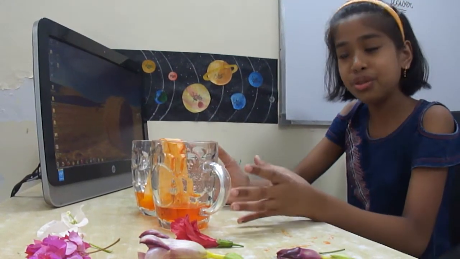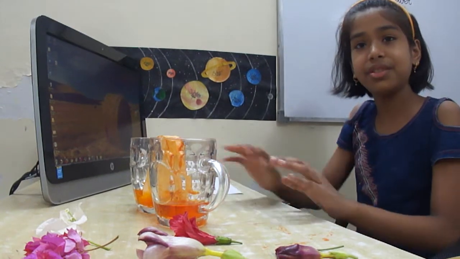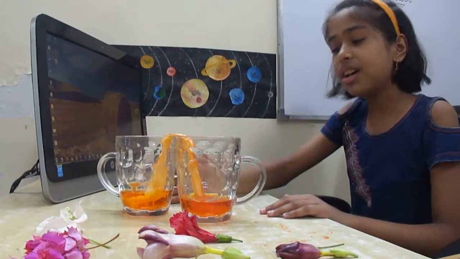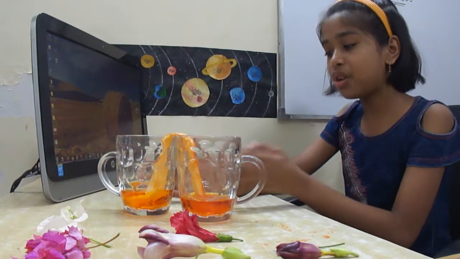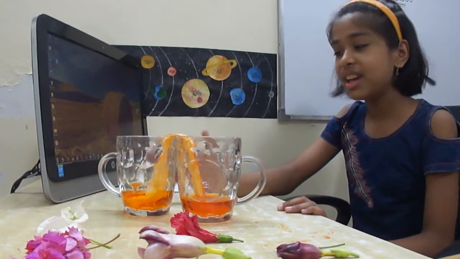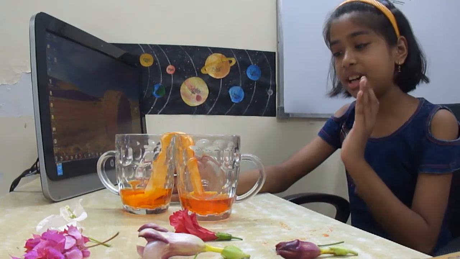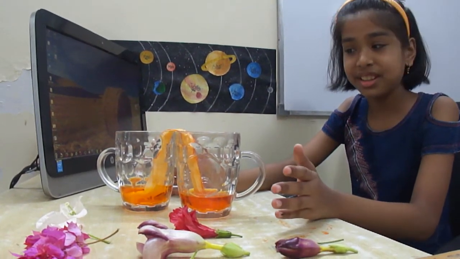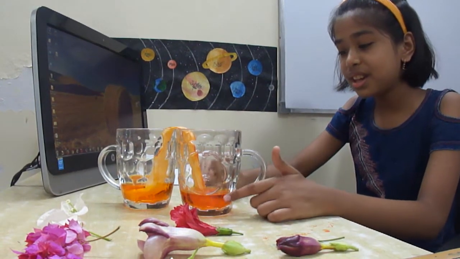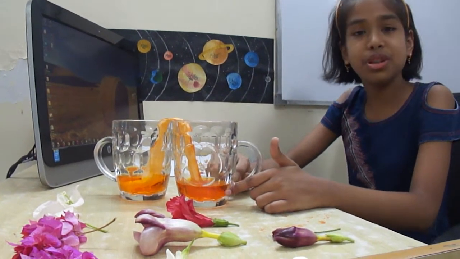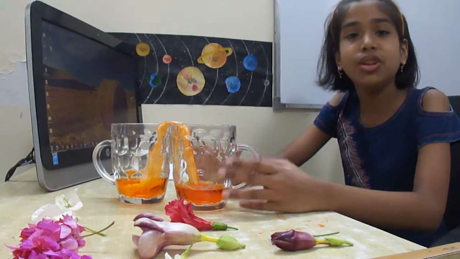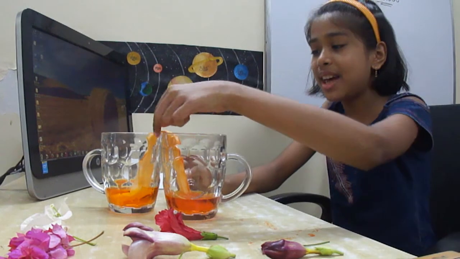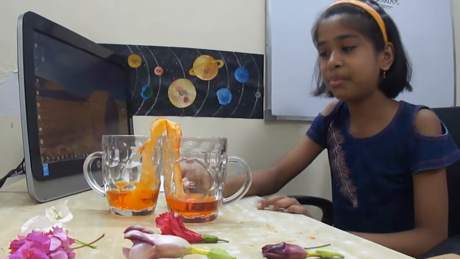In this, will you believe that there was the colored water solution only in the one glass, and the other glass was fully empty. So how did the colored water solution reach in this? Do you know? By the help of this tissue paper.